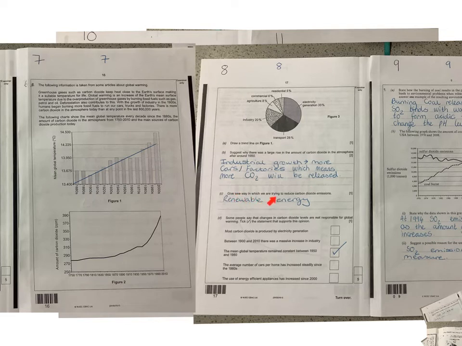Give one way that we are trying to reduce carbon dioxide emissions: renewable energy, mass transport. There's loads of different things you could write there. Some people say that changes in carbon dioxide levels are not responsible for global warming. Tick the statement that supports this. The mean global temperatures remain constant between 1950 and 1980.